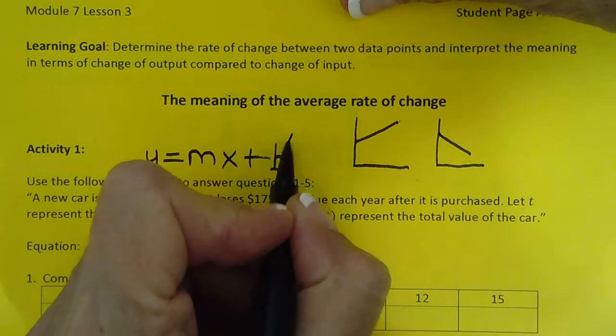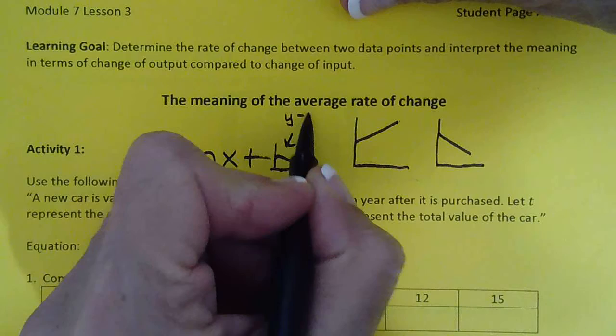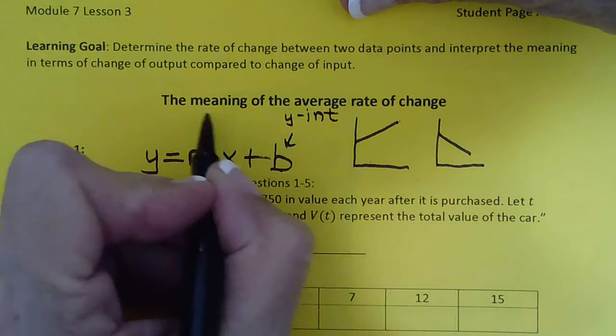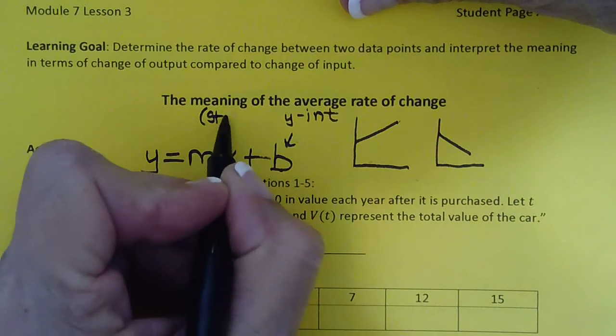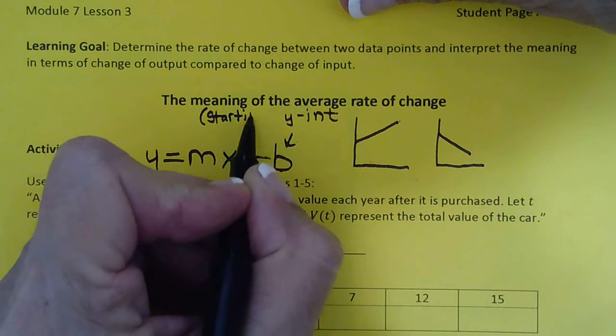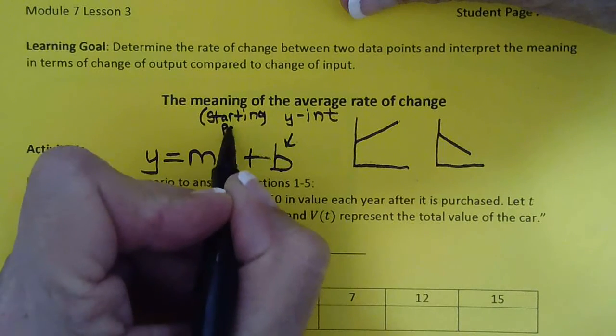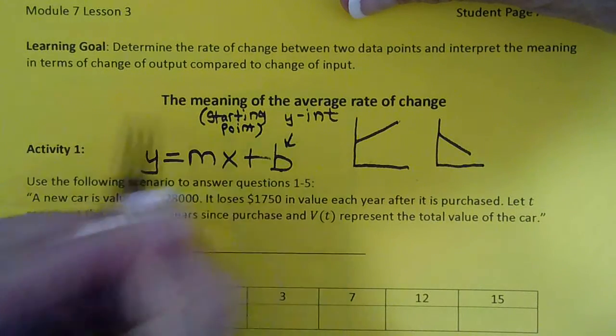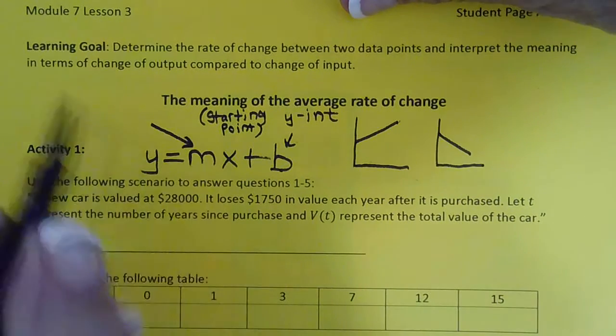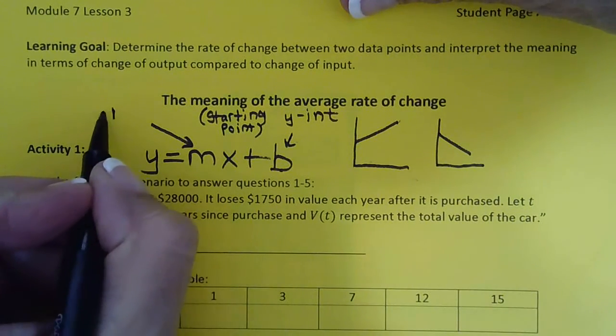So y-intercept, which as I said is the starting point, and the slope, which is the rate of change.